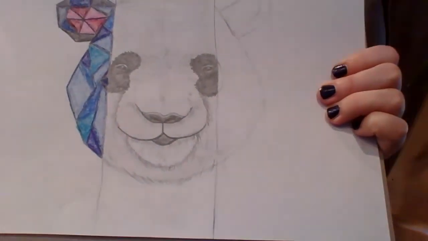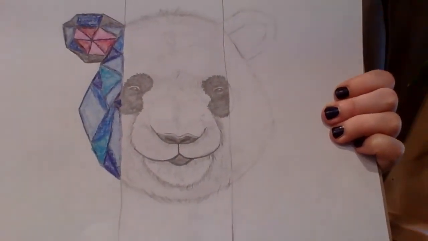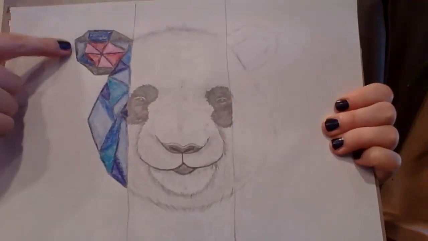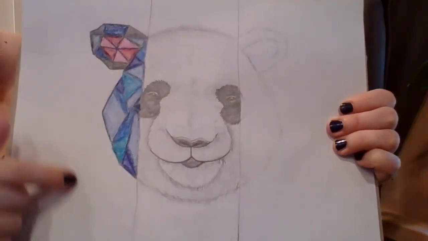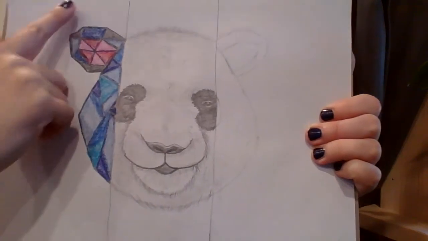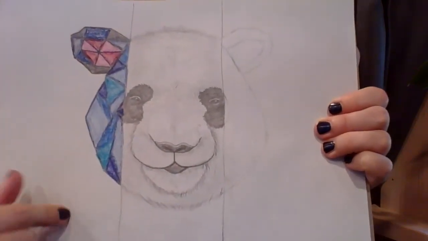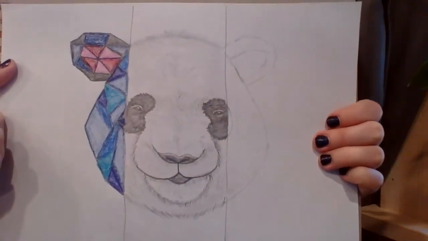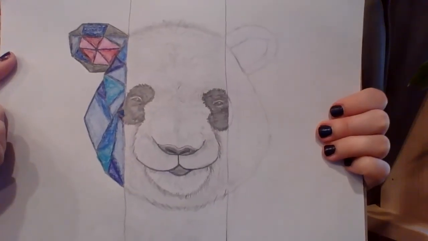So this is your cubism one. If we were in class, I'd tell you to do a background. If you want to do a background, you're more than welcome to, like, fill it in with one solid shape or do like a bunch of different geometric angles and stuff. But this is the panda.